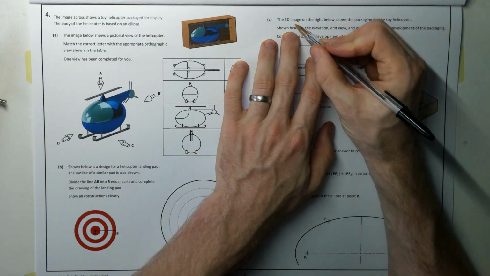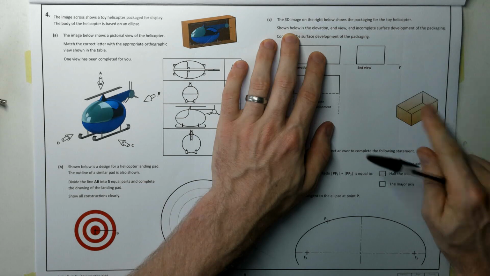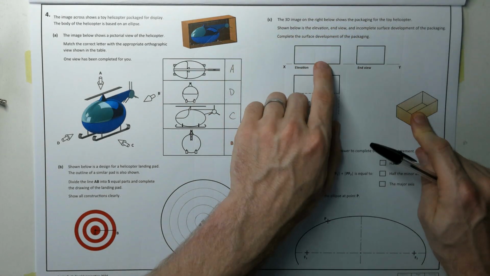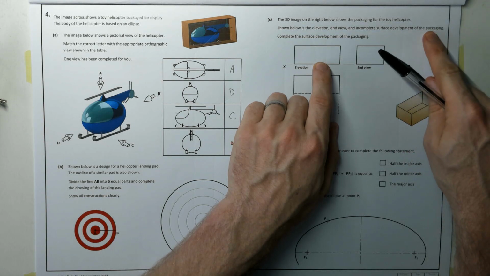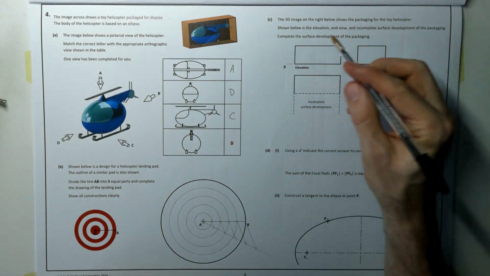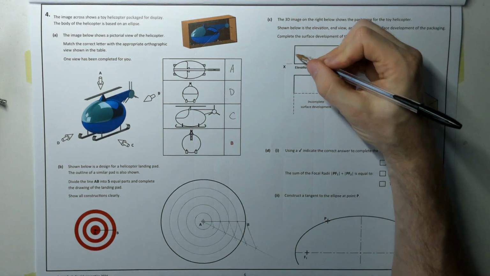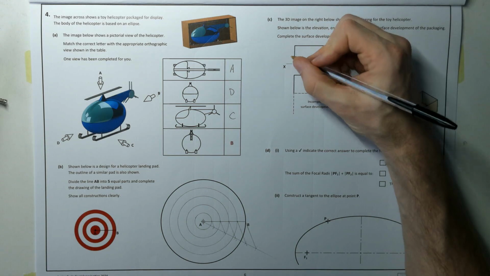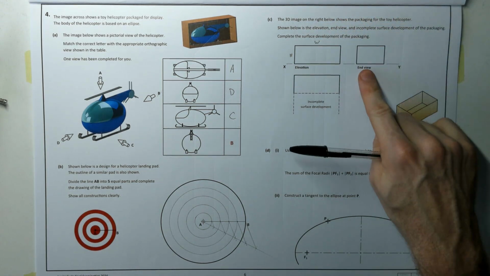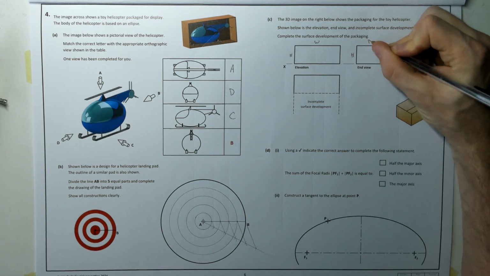Question C. The 3D image on the right shows the packaging for the toy helicopter. Shown below is the elevation and end view and incomplete development of the packaging. So elevation, end view, and here's the incomplete development. Complete surface development of the packaging. So with elevation, I get 2 dimensions. I have my height and I have my width. With my end view, I have 2 dimensions. I have my height and I have my depth.